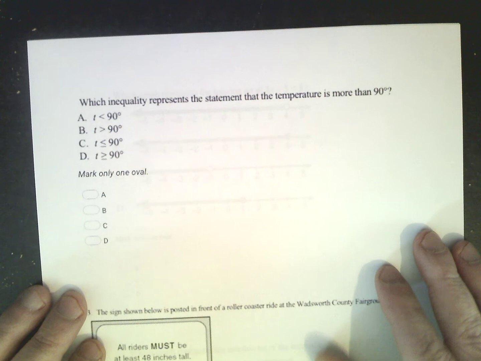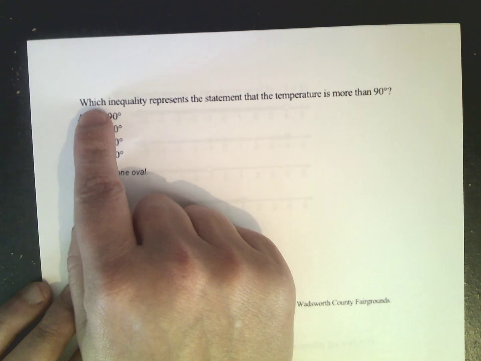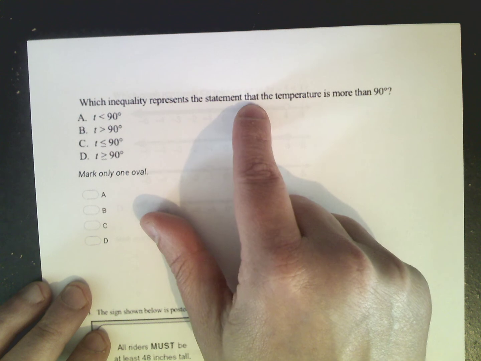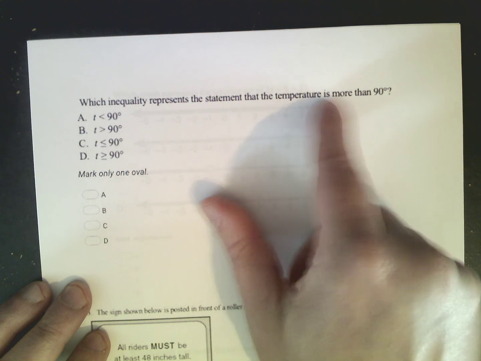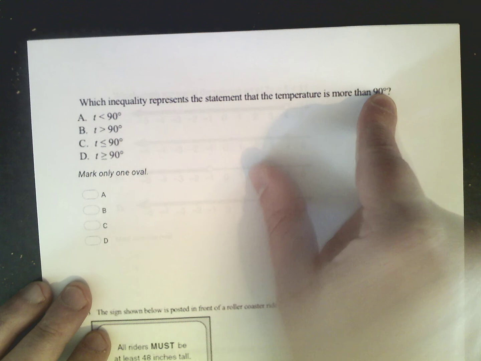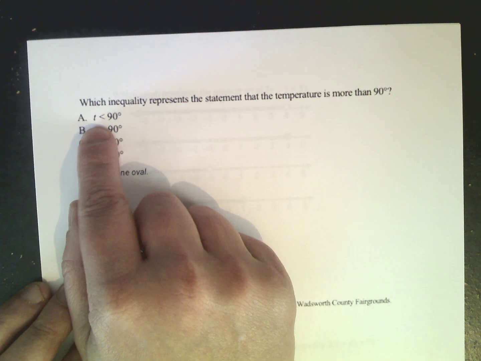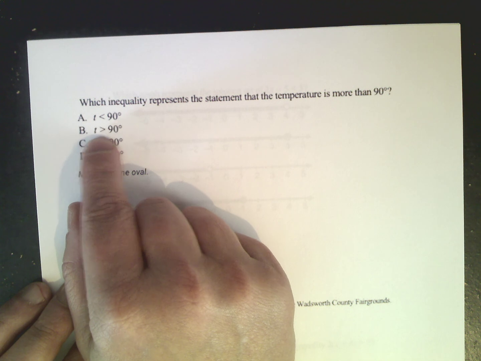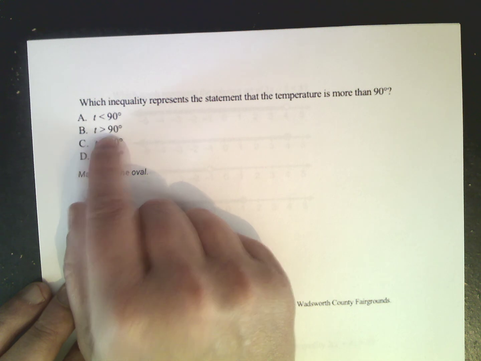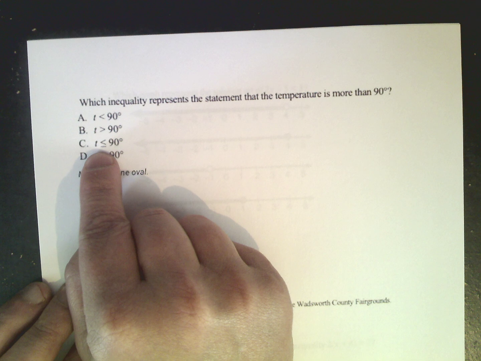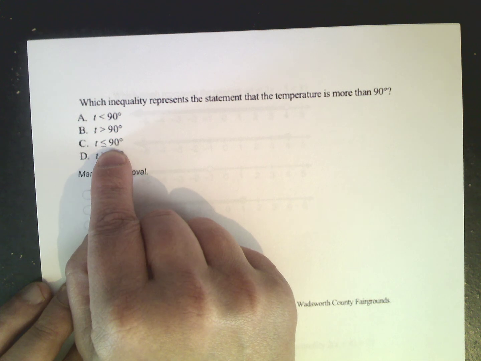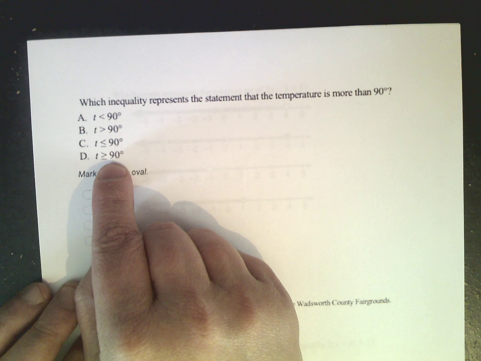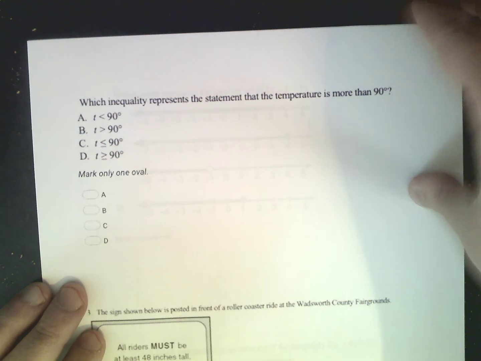Question number 5. Which inequality represents the statement that the temperature is more than 90 degrees? A, T is less than 90 degrees. B, T is greater than 90 degrees. C, T is less than or equal to 90 degrees. Or D, T is greater than or equal to 90 degrees.